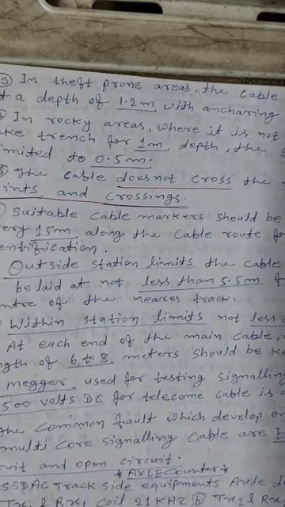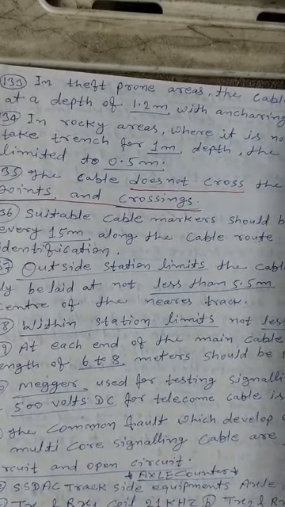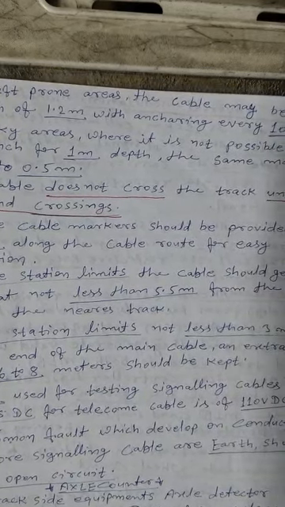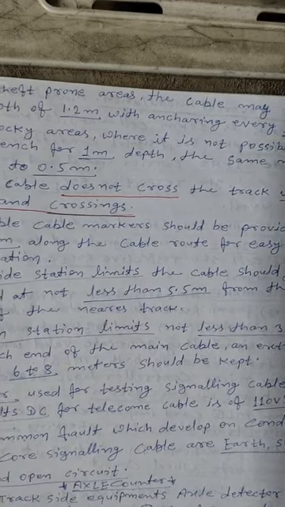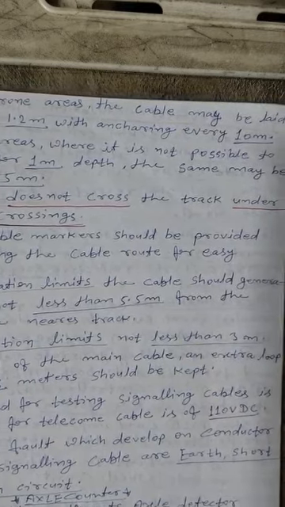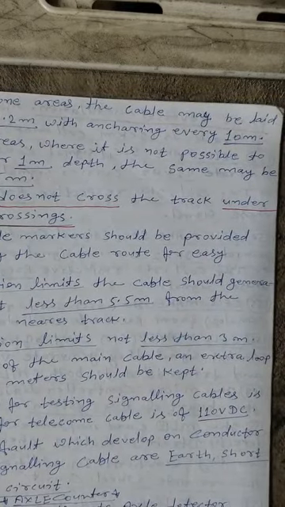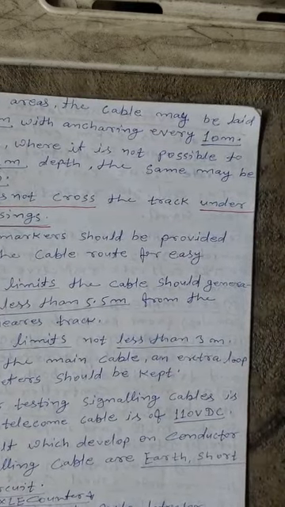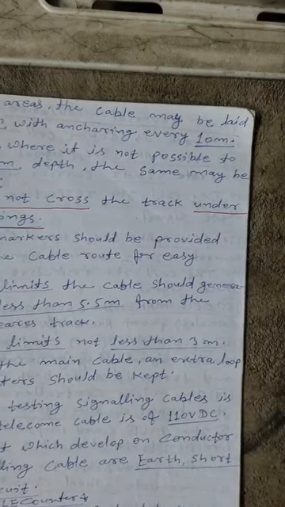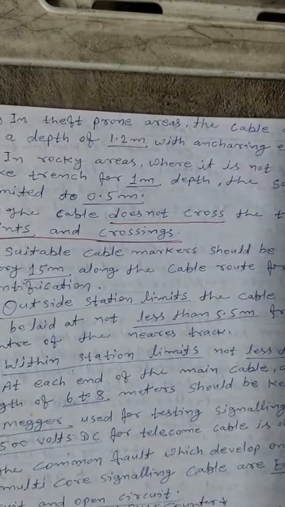Axle counter. SS deck track side equipments, axle counter. TX1, RX1 coil 21 kHz, and TX2 and RX2 coil 23 kHz for Cell make.